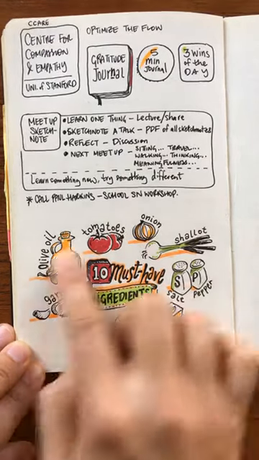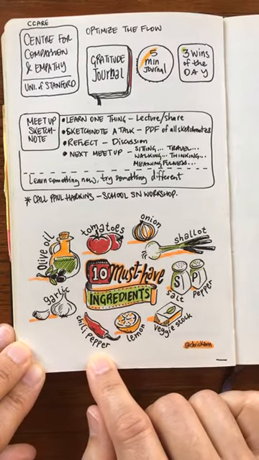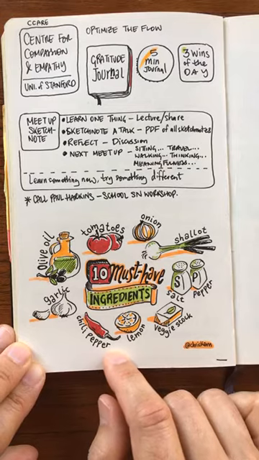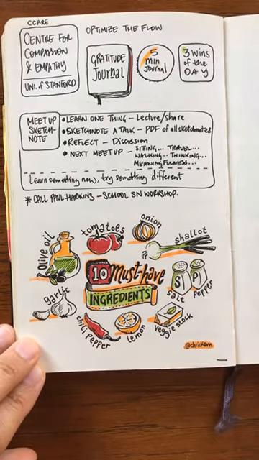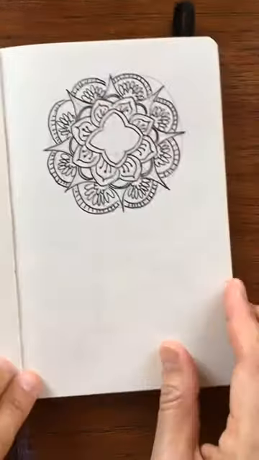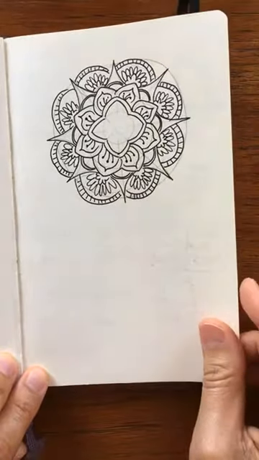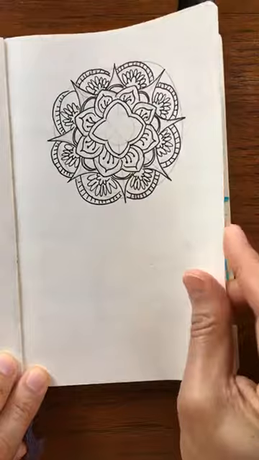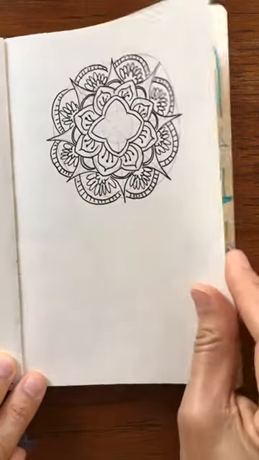This is a nice little note about some ingredients. 10 must-have ingredients. Okay. A mandala. Didn't get to finish that one.